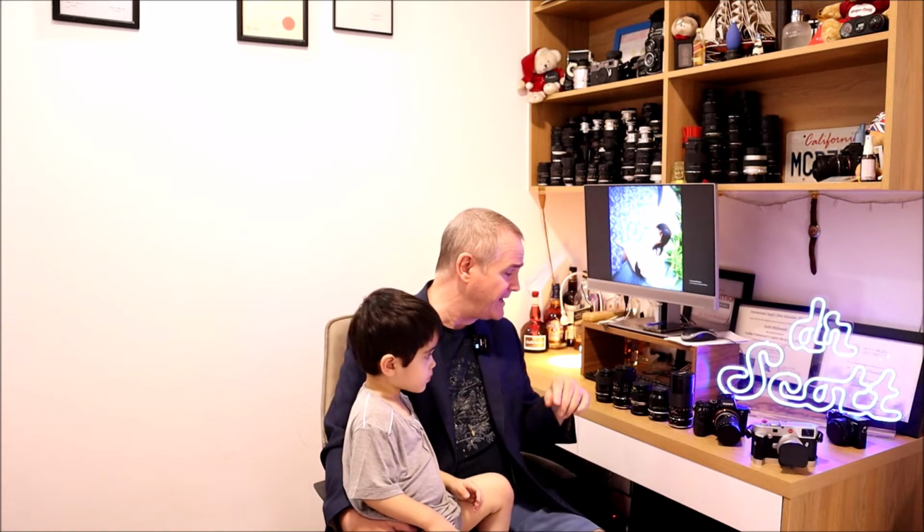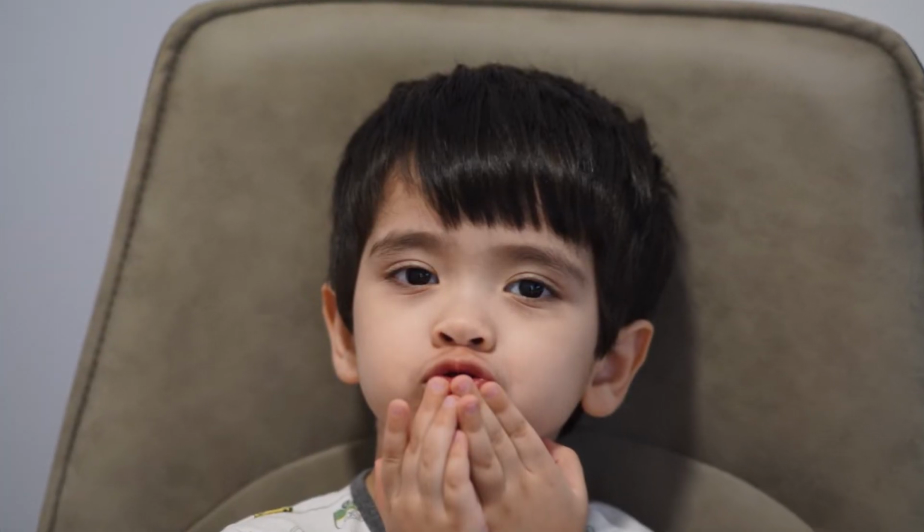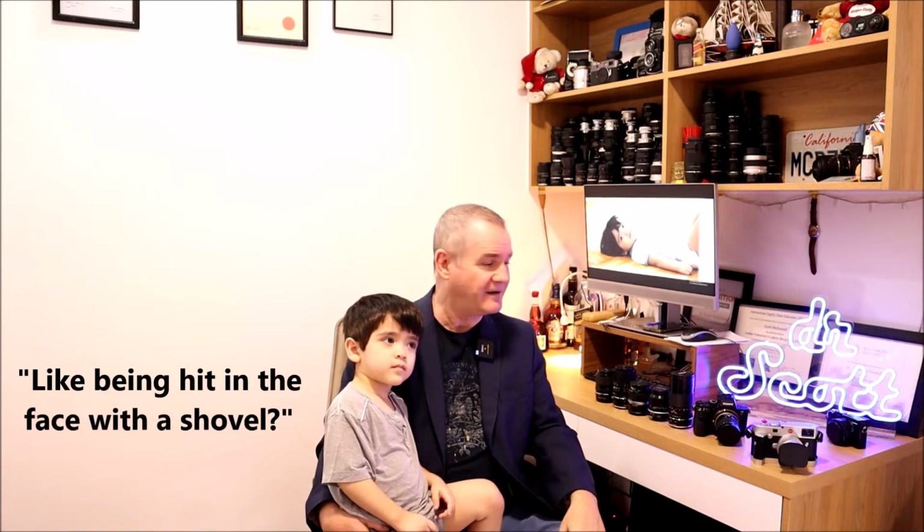But anyway, moving on up the focal range, I have a 100 millimeter Olympus, and it is a 2.8. So here's Dylan at 2.8. And you can see again, it's starting to flatten the face out there.